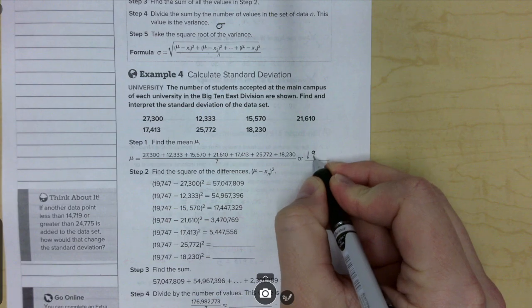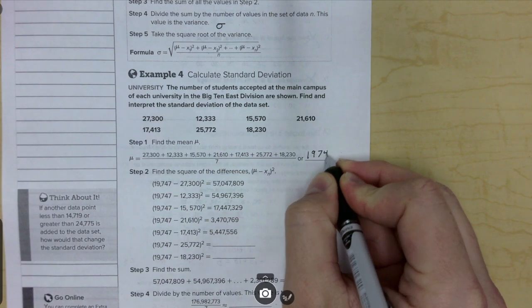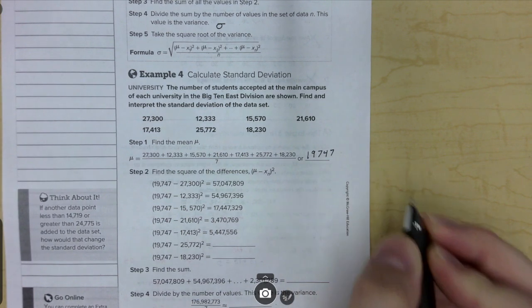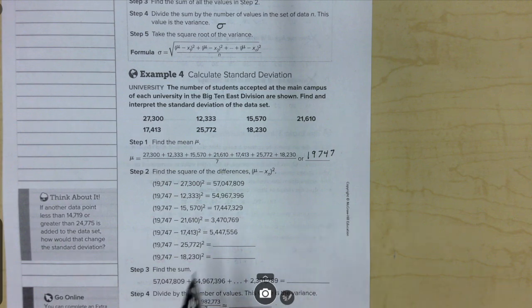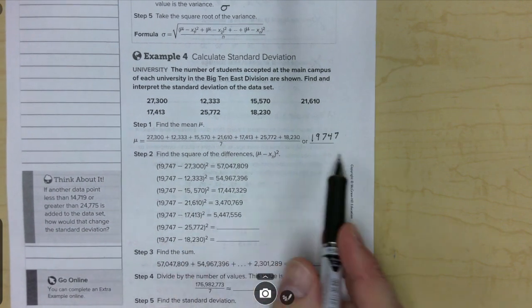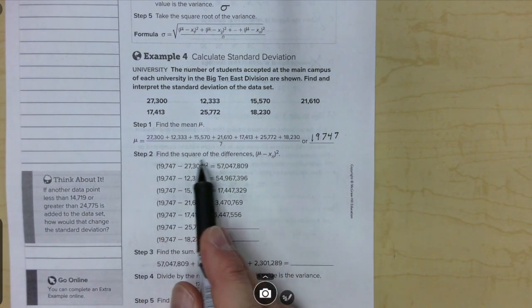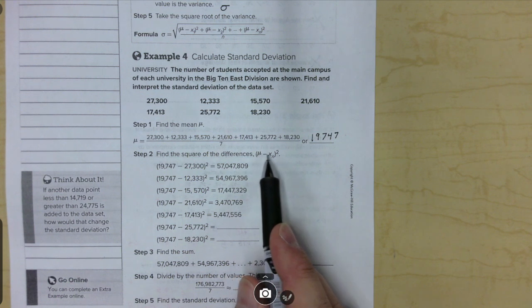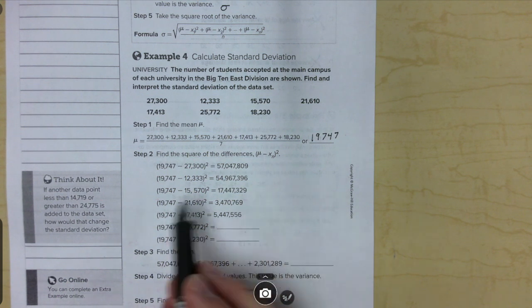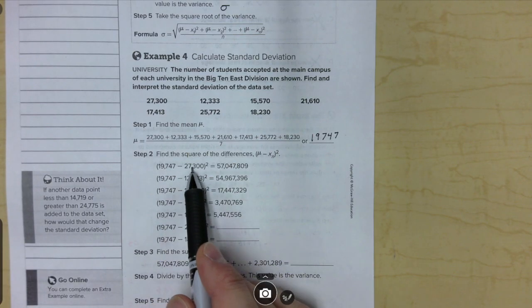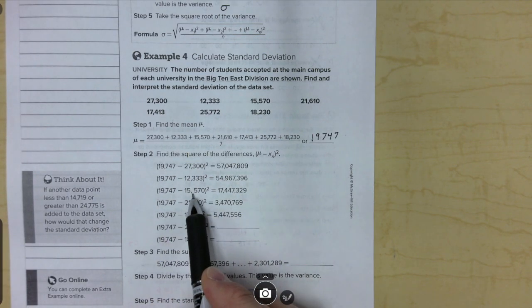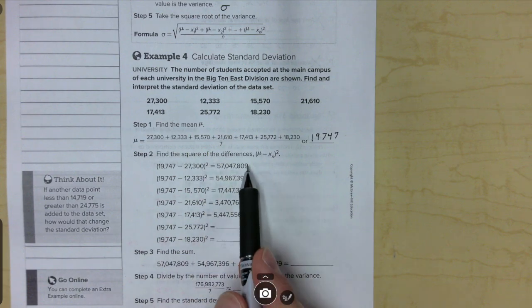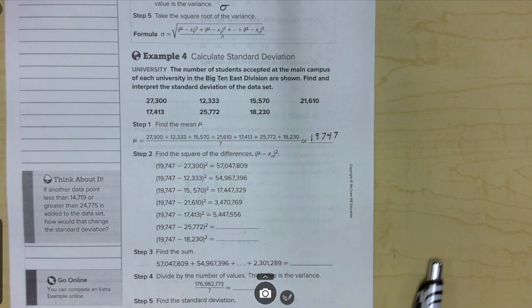19,747. Sorry, dyslexia kicked in there for a second. After that, you have to find the difference of the average minus each value. So from the first, second, third, fourth, fifth, sixth, seventh, we square each one and we get these values. The last two they're asking us to do ourselves.